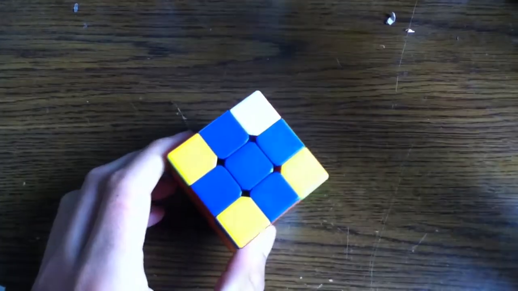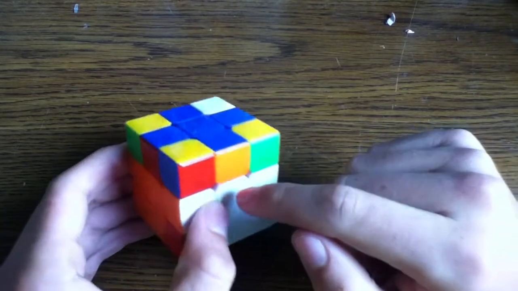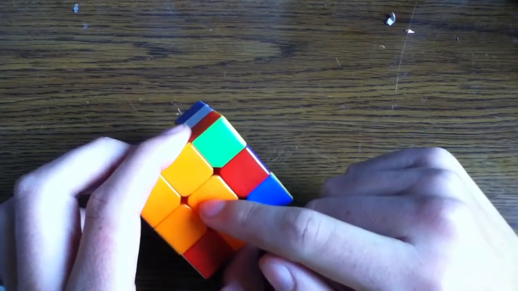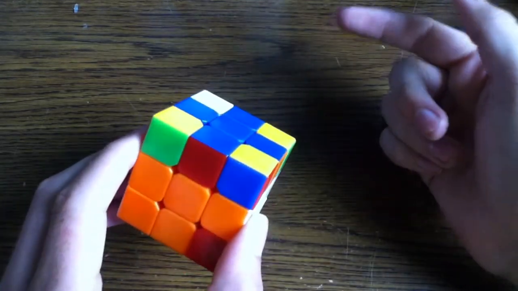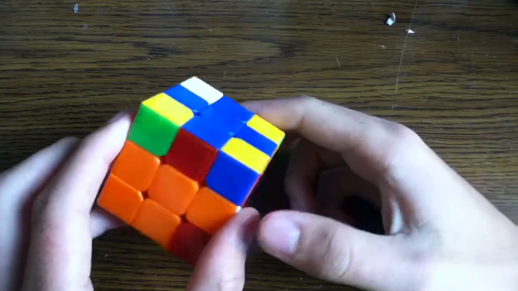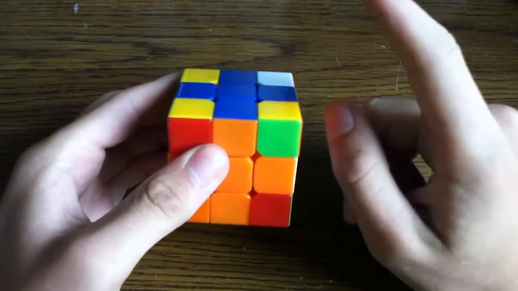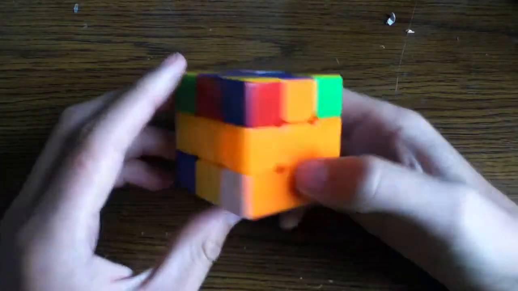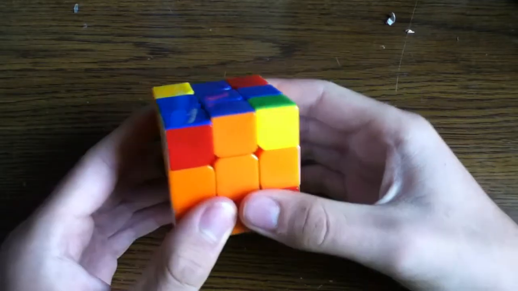Now that all the edges are facing the same way, you have to make sure that they're in the right spot. See, this orange is on the white side, and this red is on the orange side. You have to make that right. If they're already in the right spot, awesome, you don't have to do this step. But if they aren't in the right spot, what you'll have to do is you'll have to line up one of the edges, and only one, and then perform the runaround algorithm. You might have to do it twice.